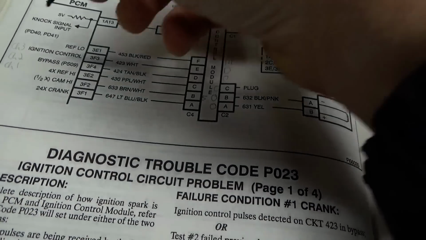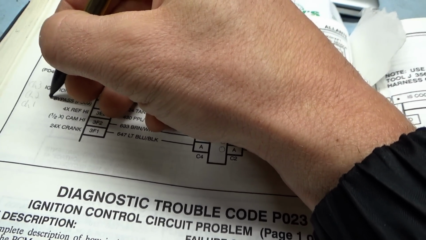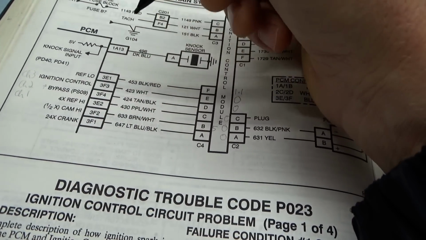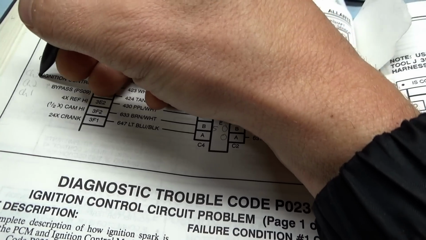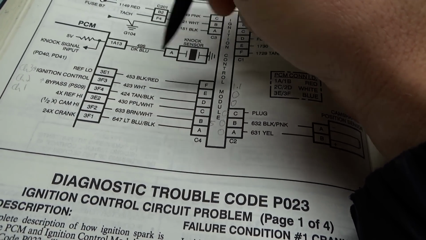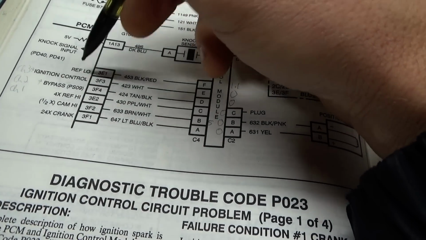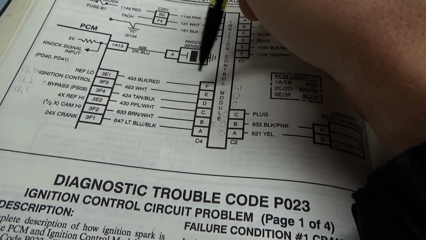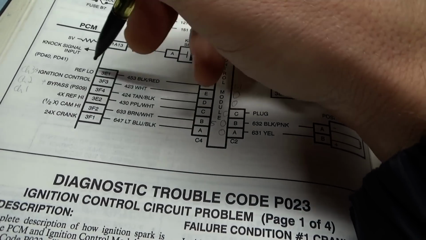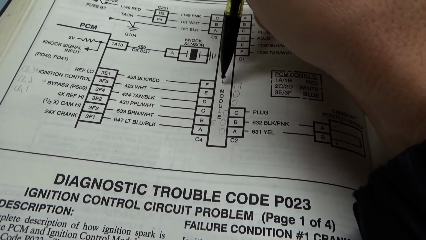So the bypass wire, that should be pulled up by the PCM when the RPMs exceed 500, and then the ignition control is also pulled up by the PCM going to the ignition control module. This reference low wire is basically a ground reference between the PCM and the ICM, and you can read more details about that. I'm not worried about that. It's not setting this P035 code, which would mean the ground reference is out of range.